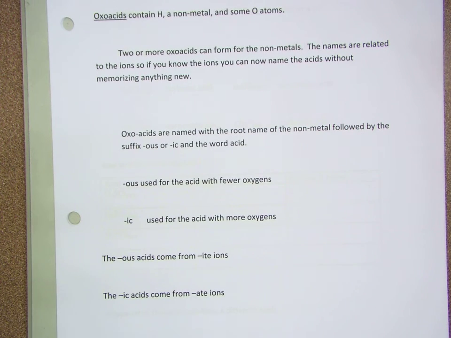It's another set of rules for naming oxoacids. Sometimes oxoacids are called oxyacids with a Y in there instead of an O. And they contain hydrogen, some nonmetal, and some oxygen atoms. Most nonmetals form at least 2 oxoacids. The halogens form 4 oxoacids.